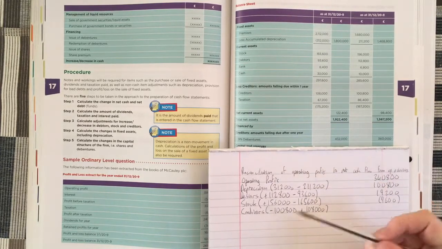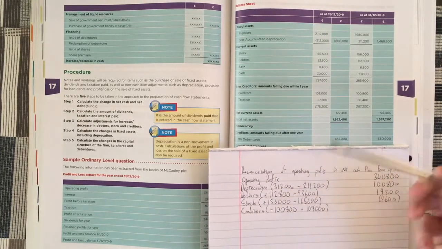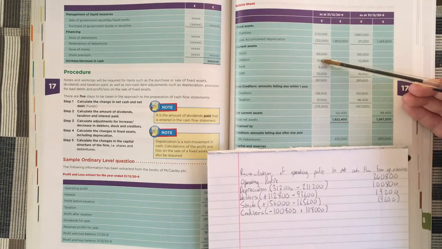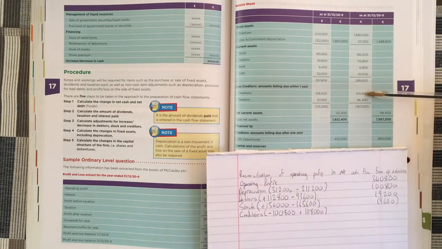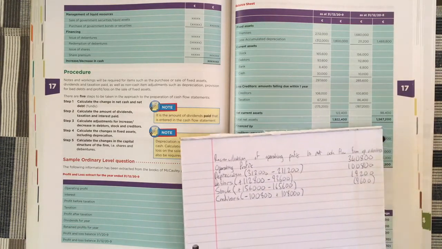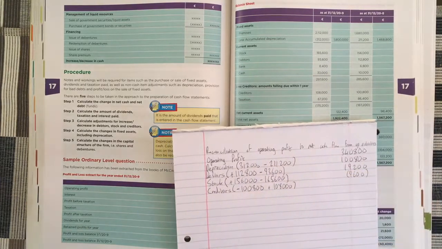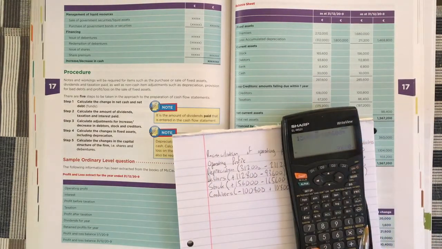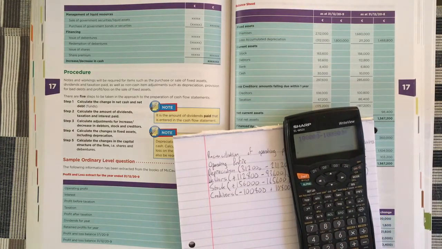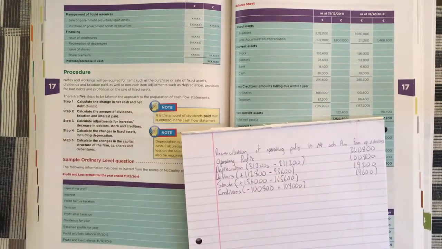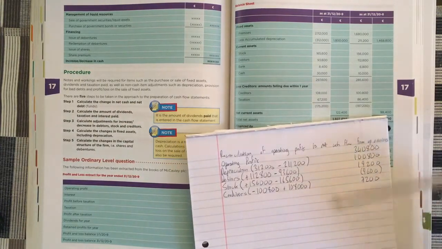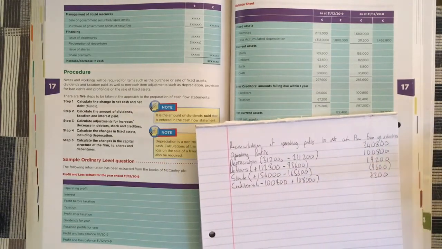All right. You'll see it's the mirror image of debtors. So in debtors, I added last year's number back and I subtracted this year's number. Creditors is the mirror image. So you subtract last year's number and you add this year's number back. All right. So just on the calculator, 108,000 minus 100,800, that's plus 7,200. All right. And that's the four that you always want to look out for.